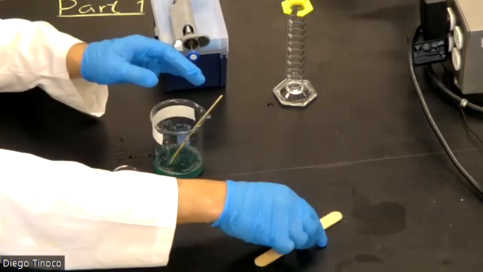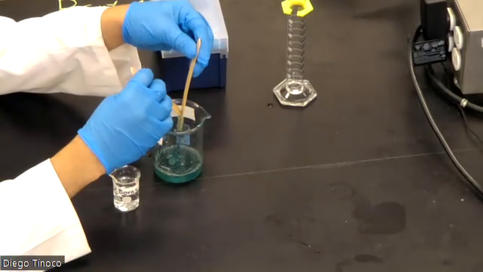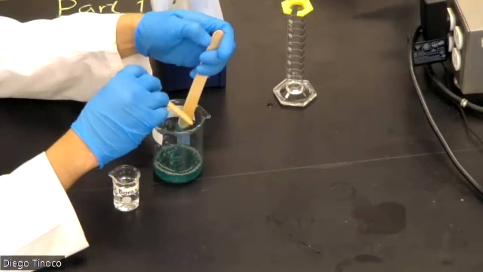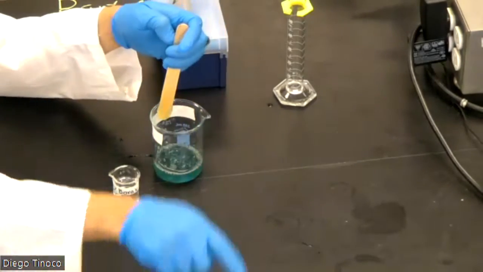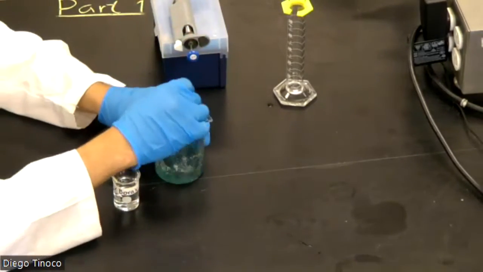Okay, using our secondary tongue compressor, we want to get whatever's stuck on the tongue compressor off. Continue mixing.